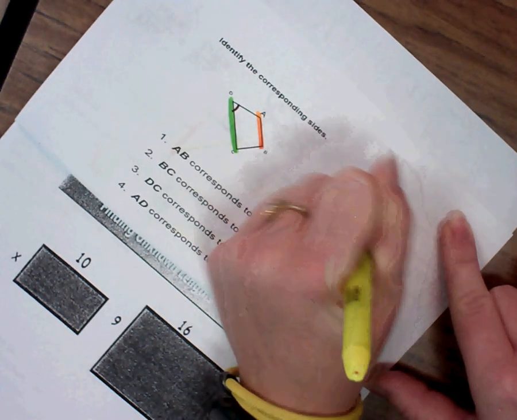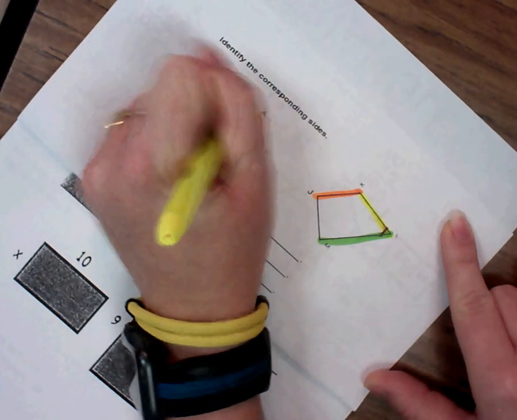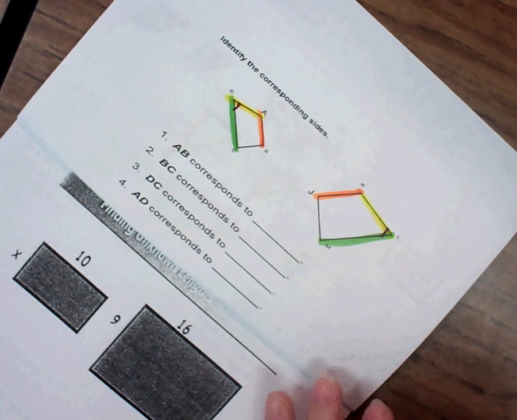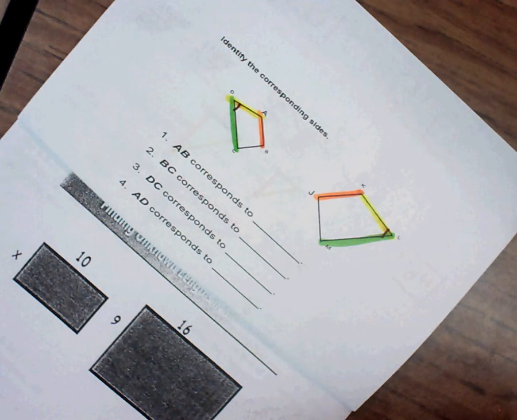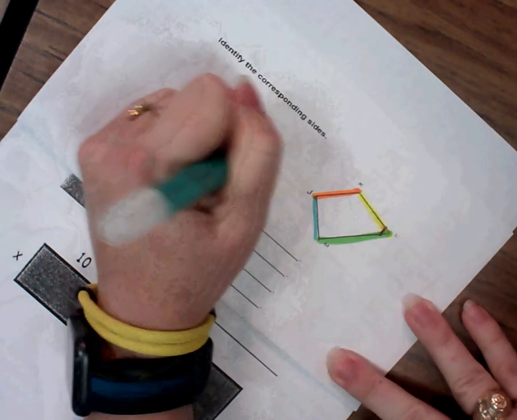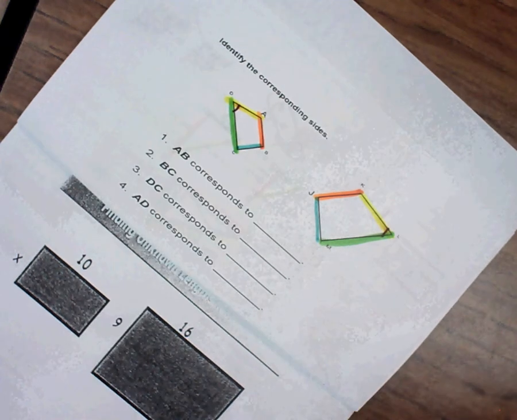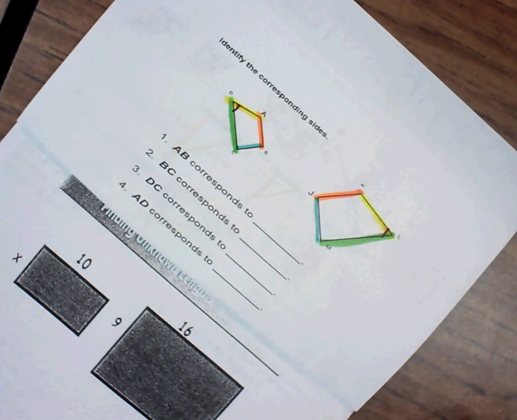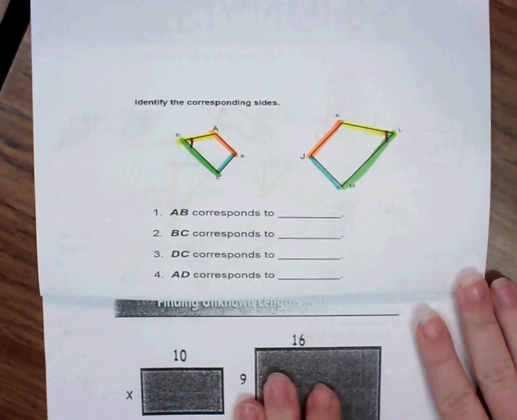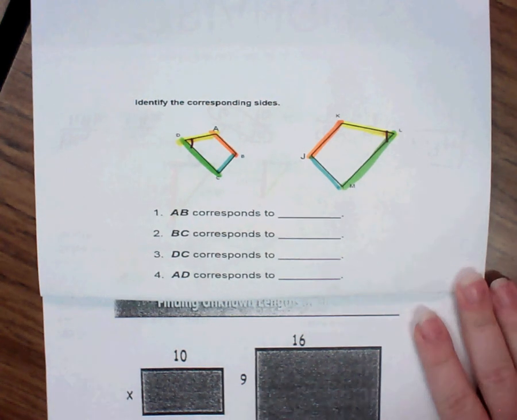So these two lines are the same, which means that this line and this line are the same. So when we're dealing with four sides, you kind of have to pay attention to the angles as well, because sometimes they've rotated and flipped them over. So now we can look at what our corresponding sides are.